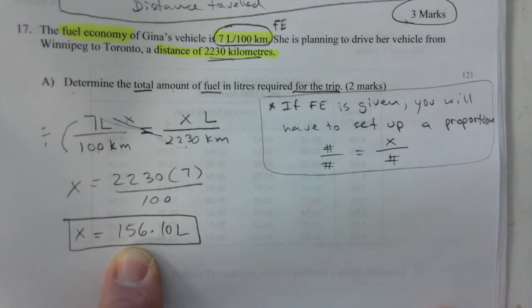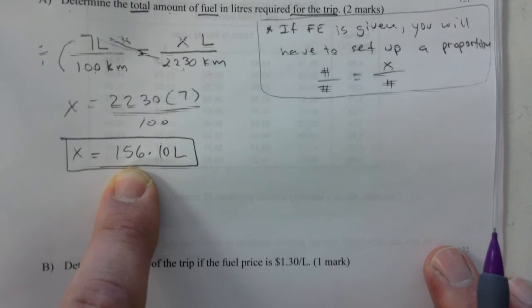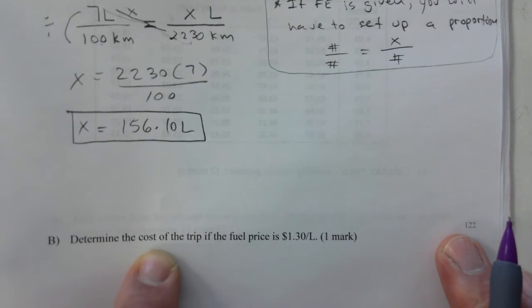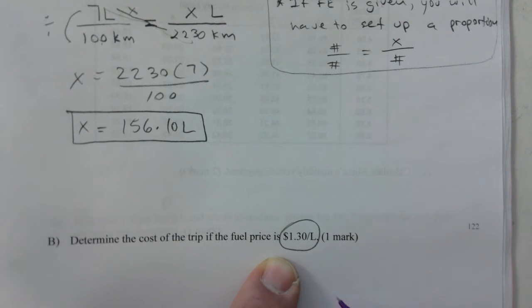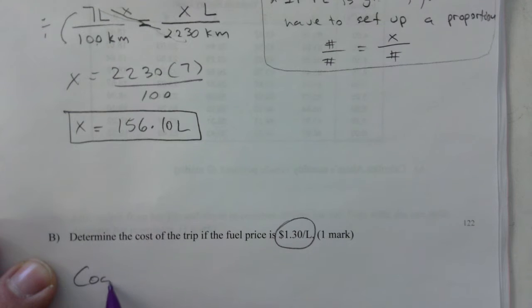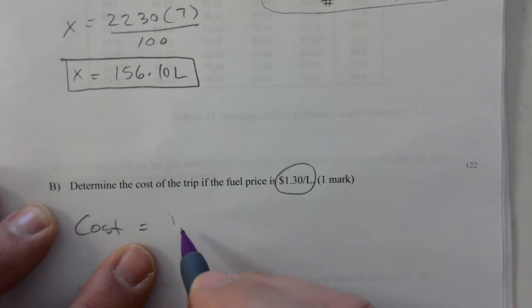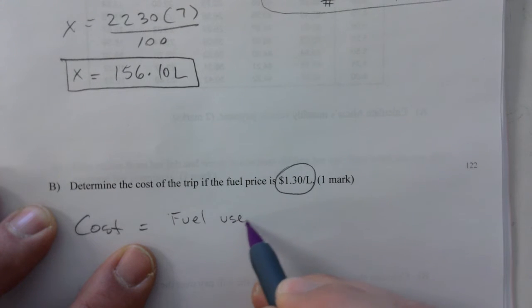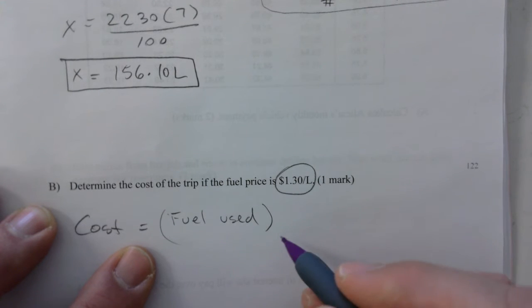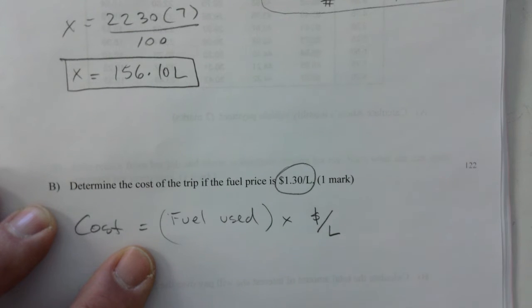And now usually they follow it up with how much would it cost you to make that trip. Determine the cost of the trip if the fuel price is $1.30 per liter. Okay? So cost in this case would be fuel used, okay? This is a formula I'm just making up right now, times dollars per liter.